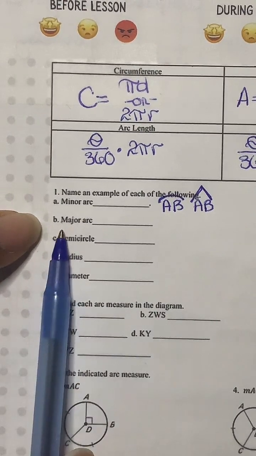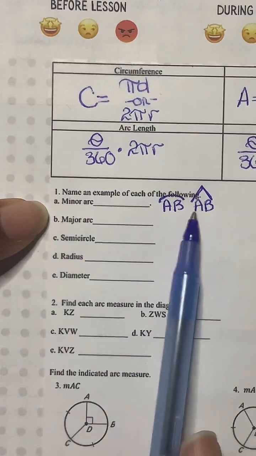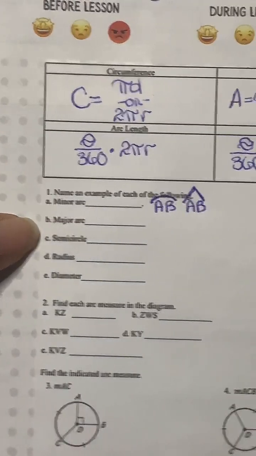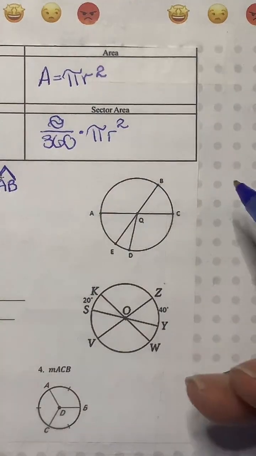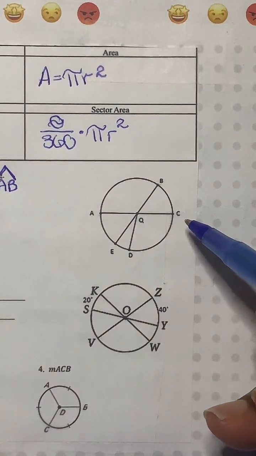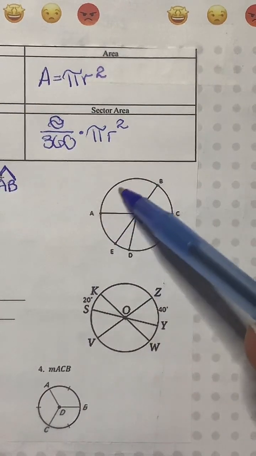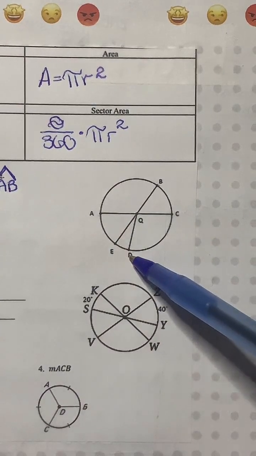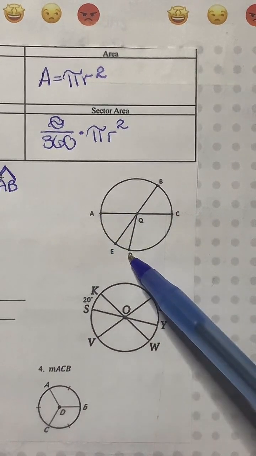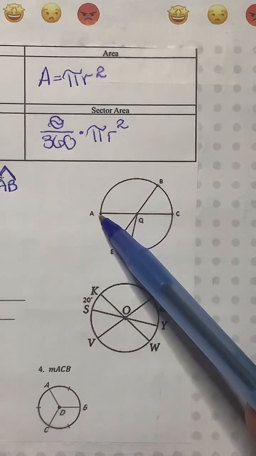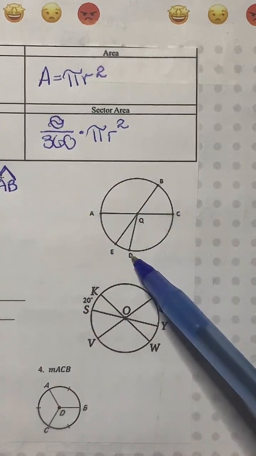But anyway, the major arc. Minor arcs are usually represented by two letters, but a major arc is usually represented by 3 letters. A major arc is going to be more than 180. So if I wanted to call a major arc, I could say arc ABD. Notice I went through. Or I can name this ACD. Either way, I'm telling you where I'm going to start and where I'm going to end, and it has to go more than 180 degrees.